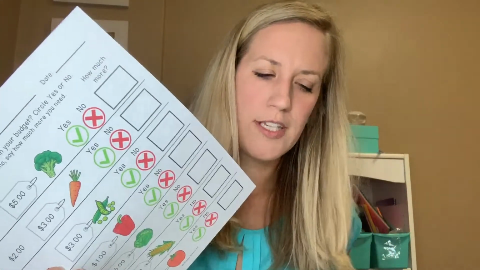Now for these worksheets, I have 3 different levels. There's a basic level, there's a regular level, which you want all your students to start on, and then there's an advanced level. So let me explain the regular level first. The regular level is you have a price that is less than your budget, and a price that is higher than your budget. So obviously you want to pick the one that is lower than your budget, and that's the regular level.